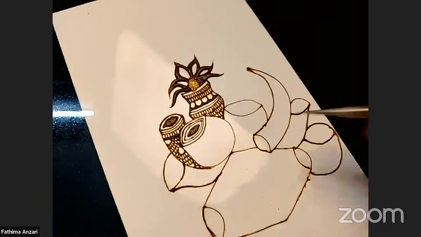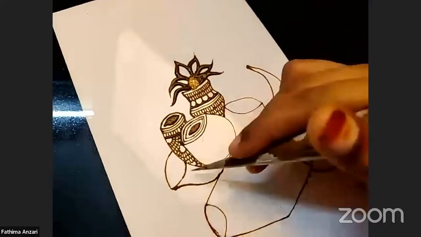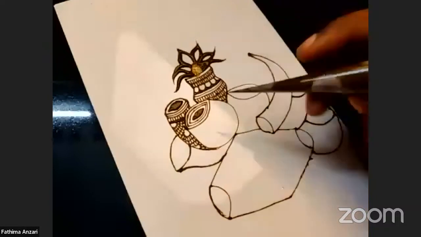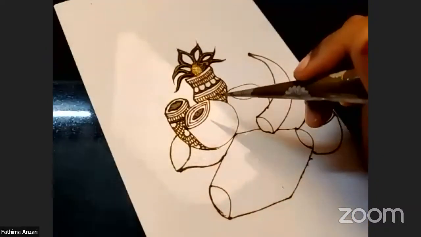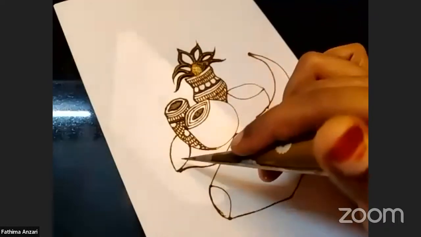So next will be this one, or this one we can do, because both of them have a high chance of being a bit more messy.